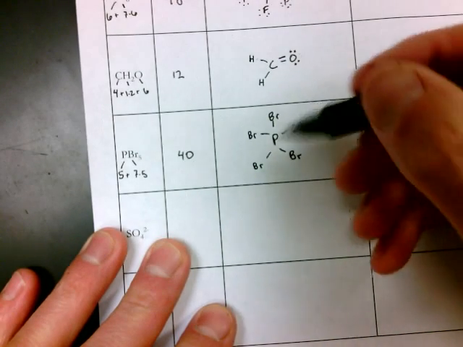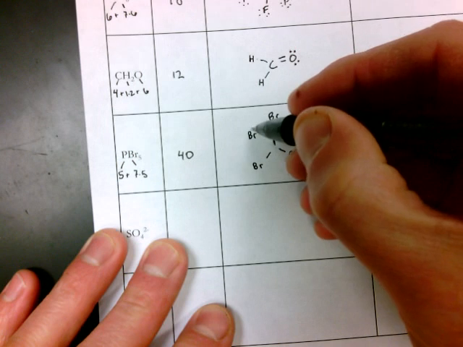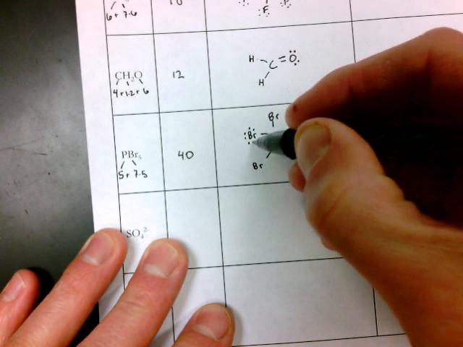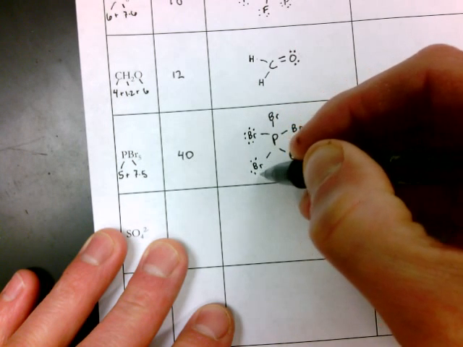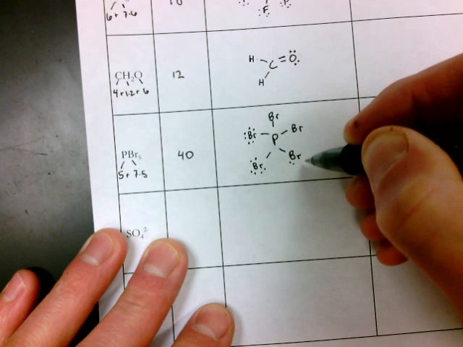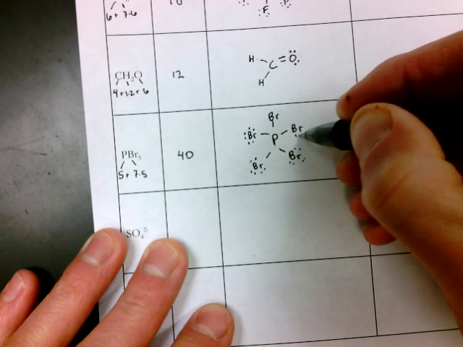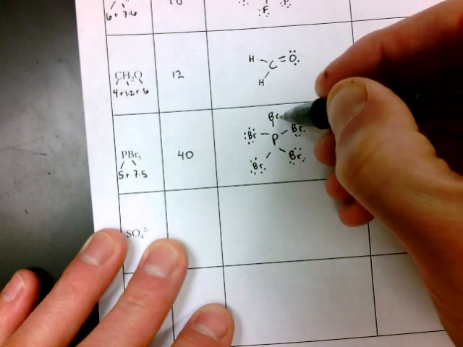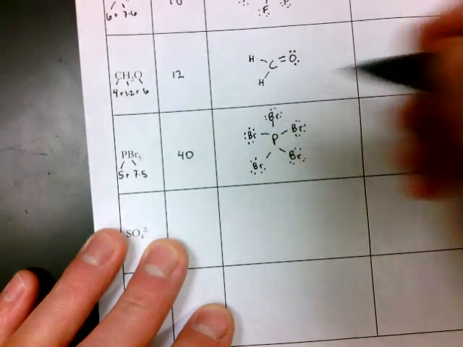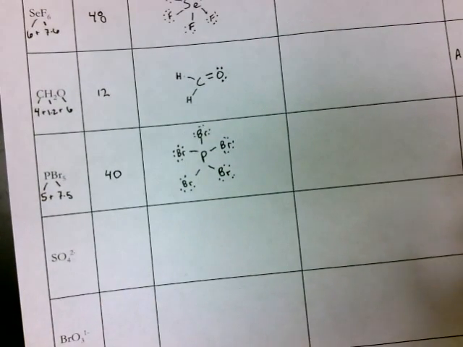We've used 10 electrons, that means 40 minus 10 is 30 left. We have 5 bromines, so each one can get 6 dots, which is perfect because that's what's needed for an octet. So there's our Lewis structure for PBr5.